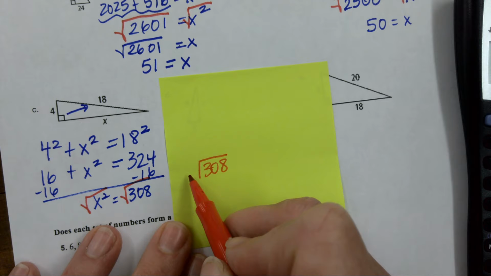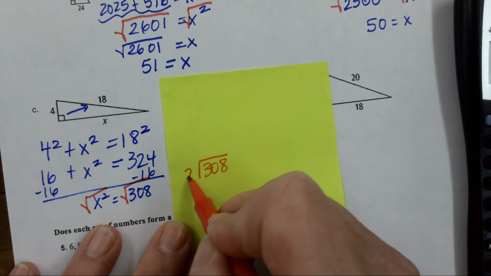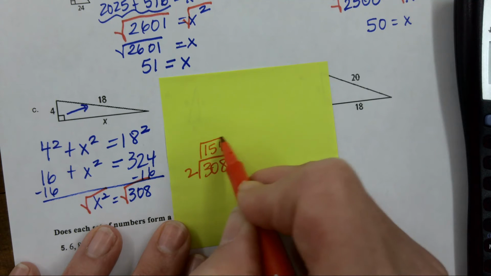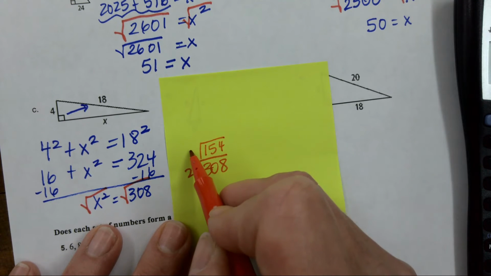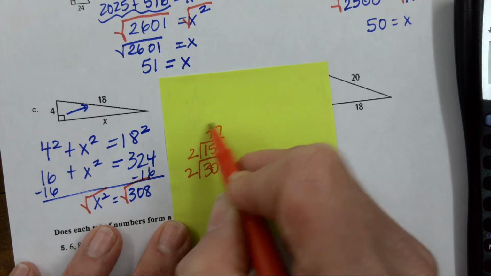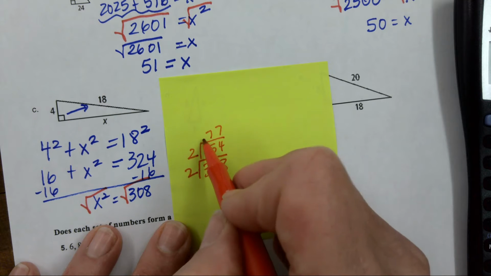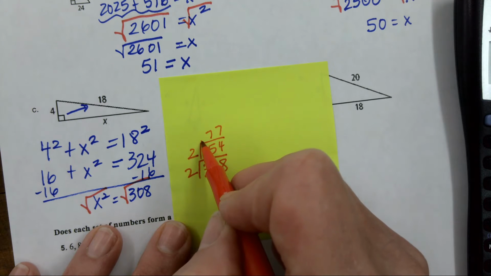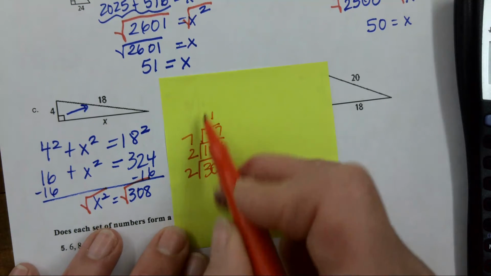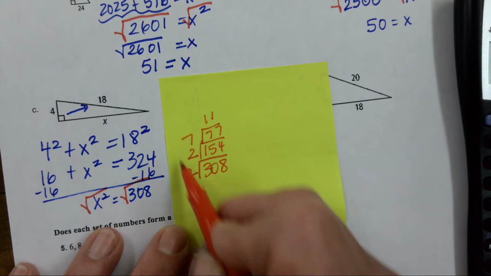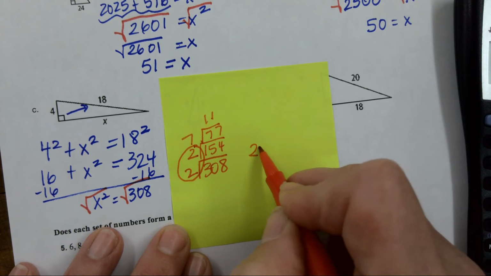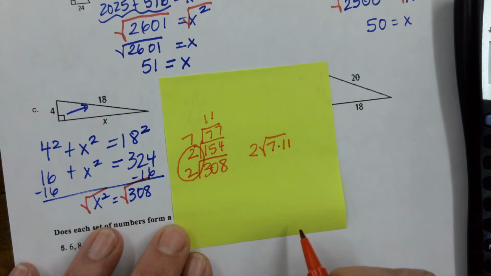Does 2 go into 308? Yes. What do I get? 154. Does 2 go into 154? Yes. What do I get? 77. Does 2 go into 77? No. Does 3? No. Does 5? Does 7? Yes. Great. So when I wind this up, when I'm all done, I take my pair of 2's out, and I leave the 7 times 11 in.